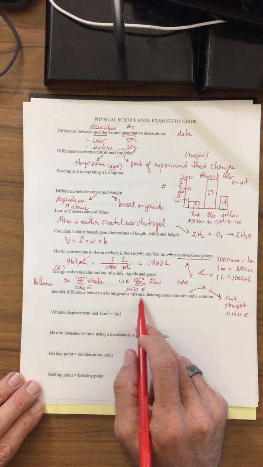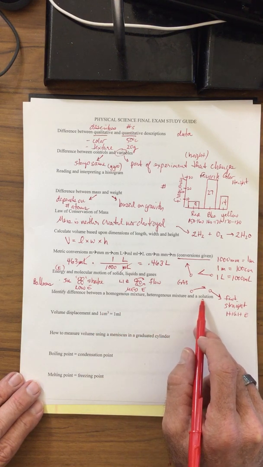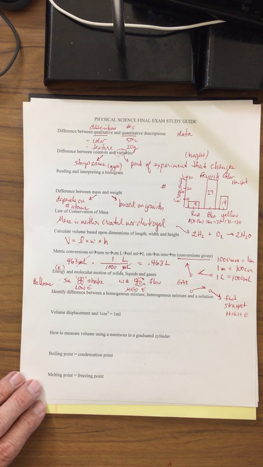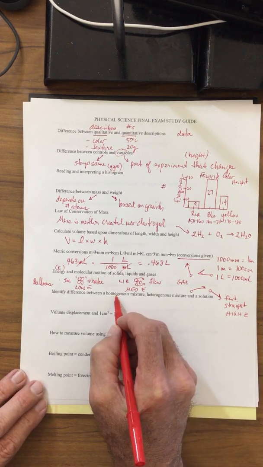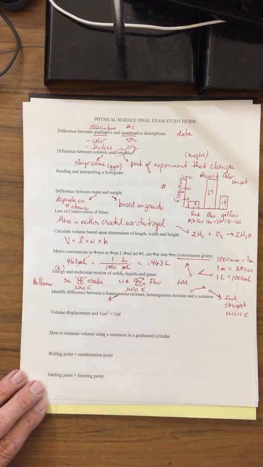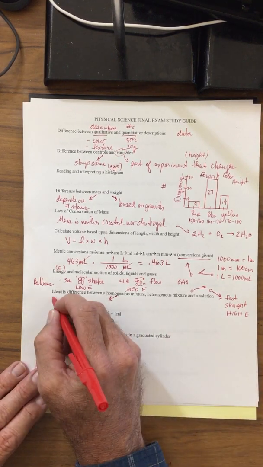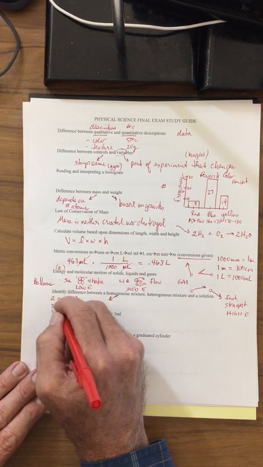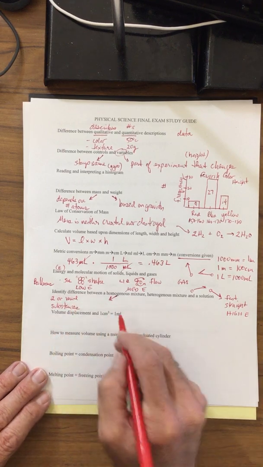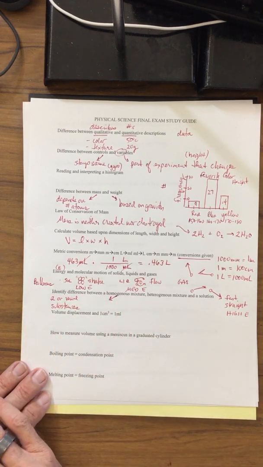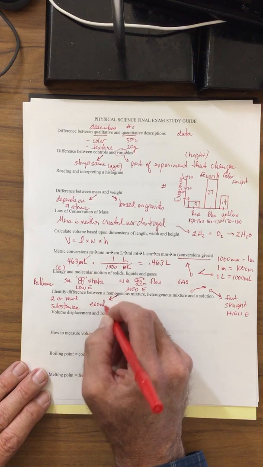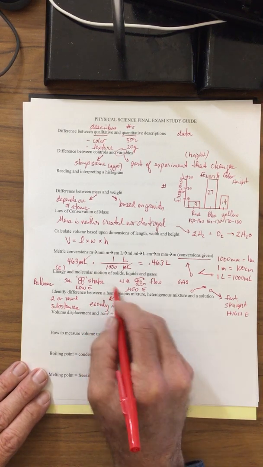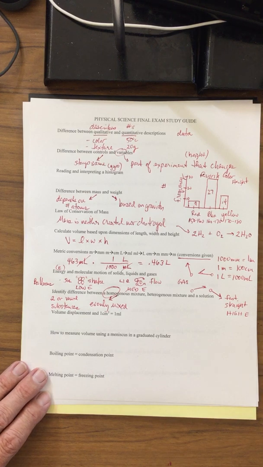Identify the difference between a homogeneous mixture, heterogeneous mixture, and a solution. So a mixture is when you have two or more substances. Well, how do those combine in a homogeneous mixture? These are going to be evenly mixed. Homo means the same, meaning they have the same consistency, so they're going to be mixing evenly with each other.